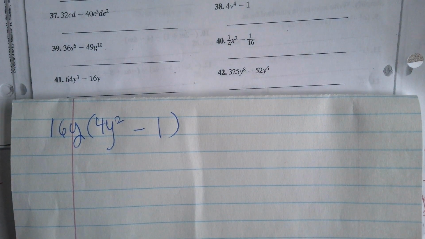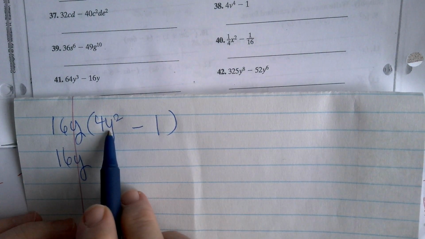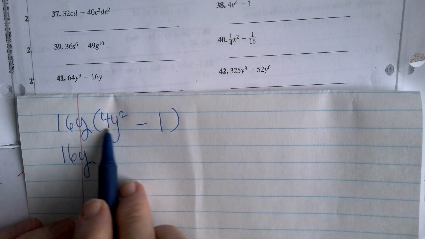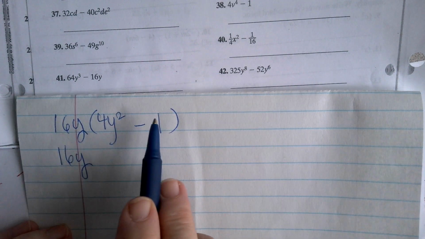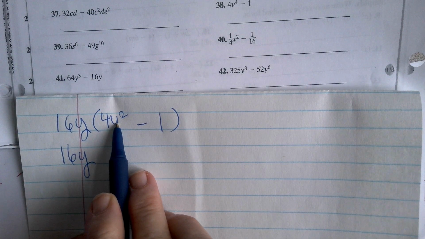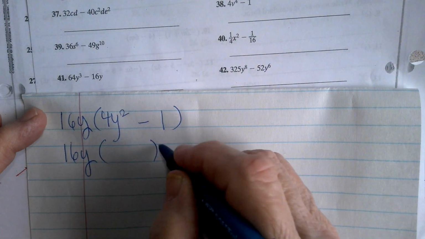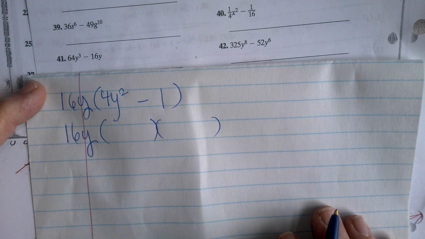And then on this one, you need to look at it again. 6y. Okay. Does 4 have a perfect root? Yes. And 1 has a perfect root. It's the difference of perfect squares. Difference of perfect squares can be factored again.